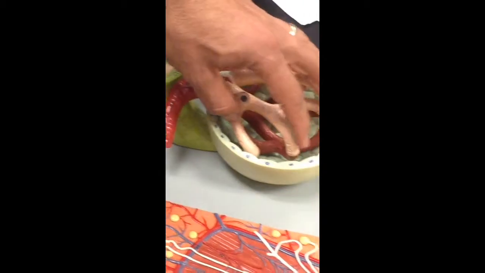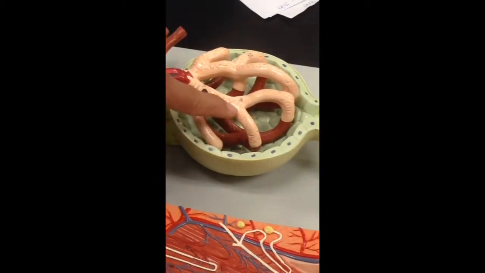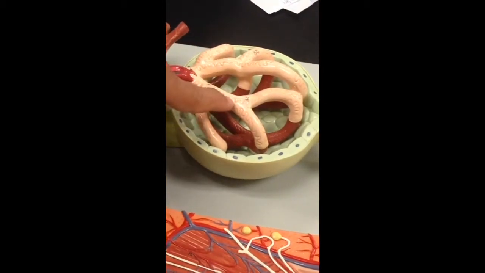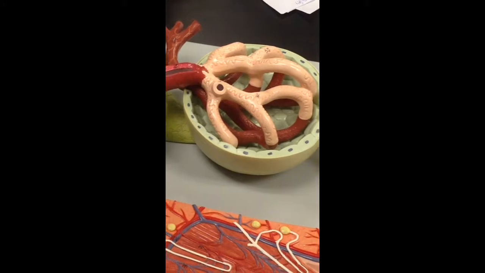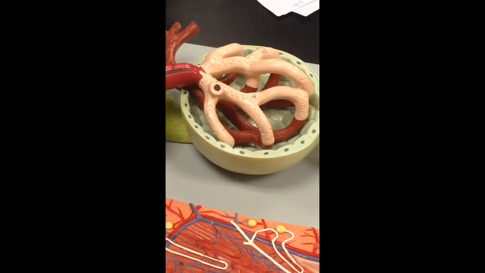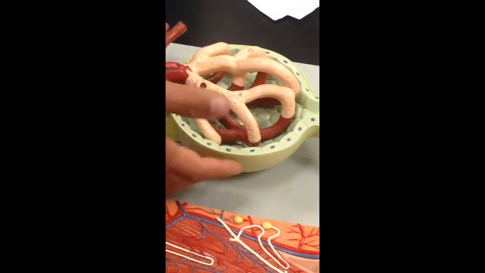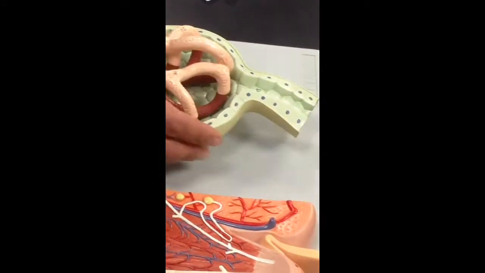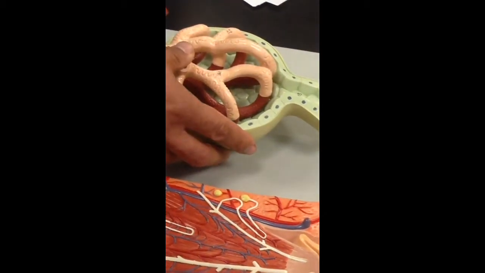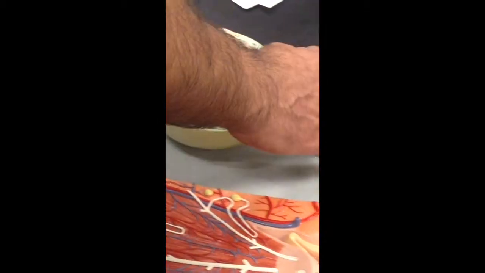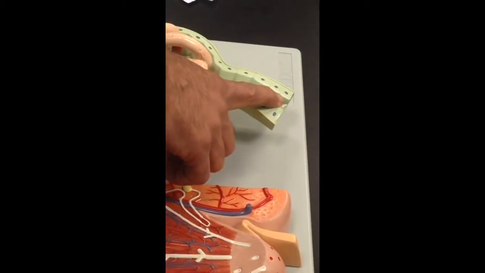Over here you have the glomerulus, and on top of the glomerulus you could see the podocytes. These are the cells that have feet-like or octopus-like structures, where filtration through these filtration slits happens in here. This is the Bowman's capsule. Together, this and the glomerulus are called the renal corpuscle. The very first part of the Bowman's capsule leads to the proximal convoluted tubule.